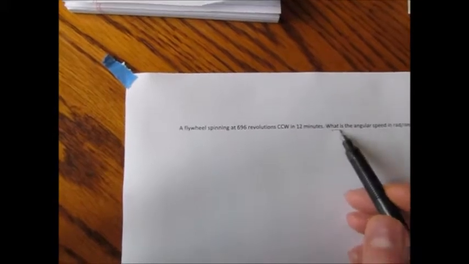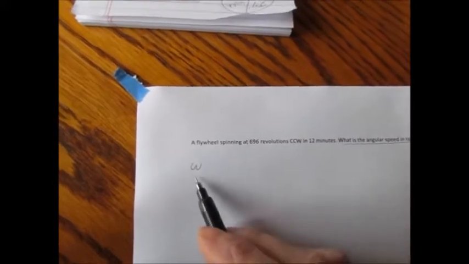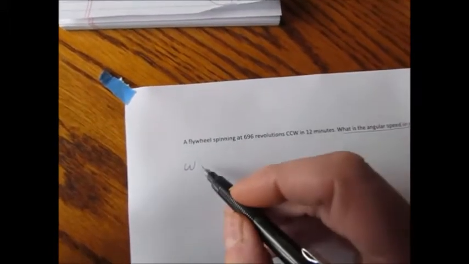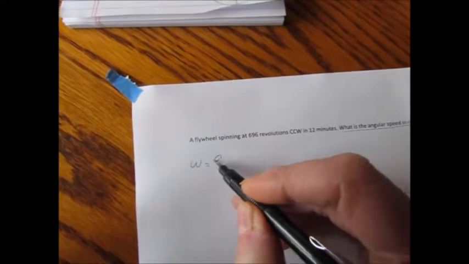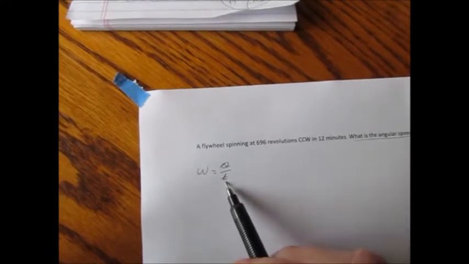What am I looking for? Looking for angular speed in radians per second. So my formula starts like this. I'm going to call that W. You can call it whatever you want. In physics, they call it the lowercase omega. I'm going to call it W equals circle line over T. If you really want to know all the Greek, this is omega equals theta over time.